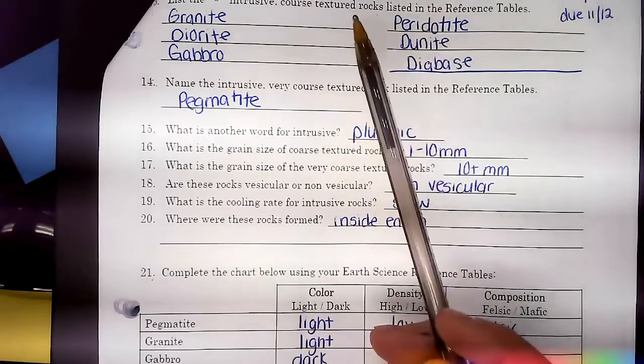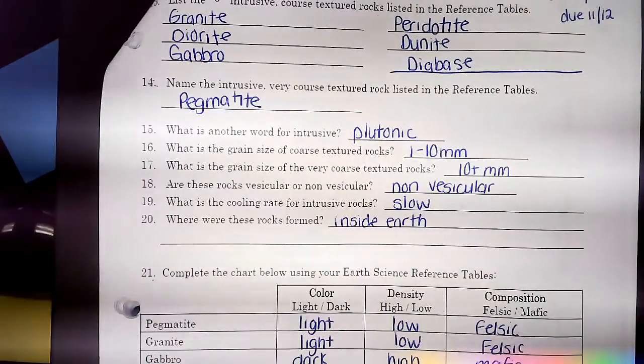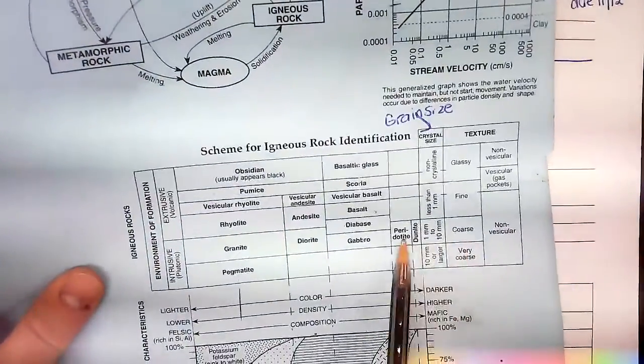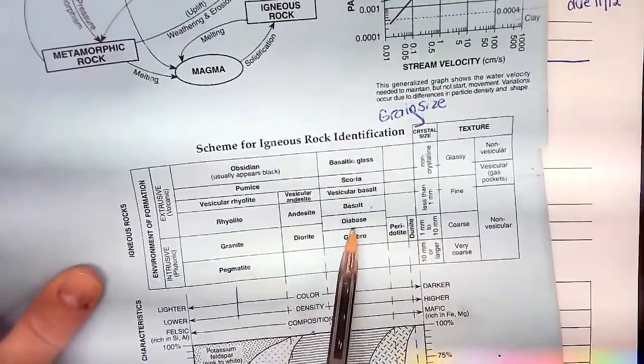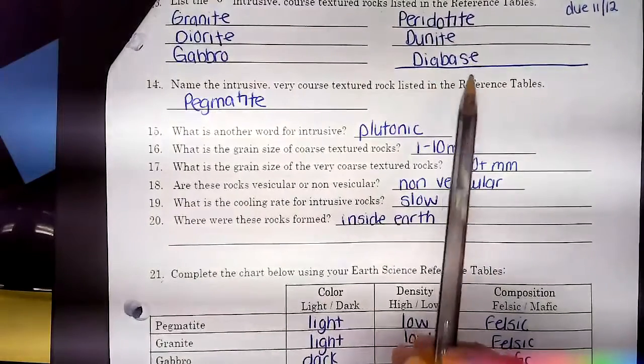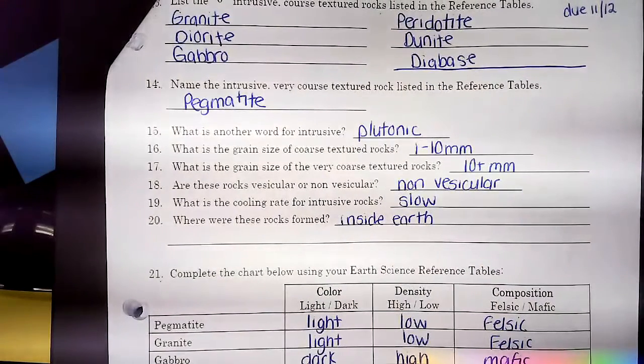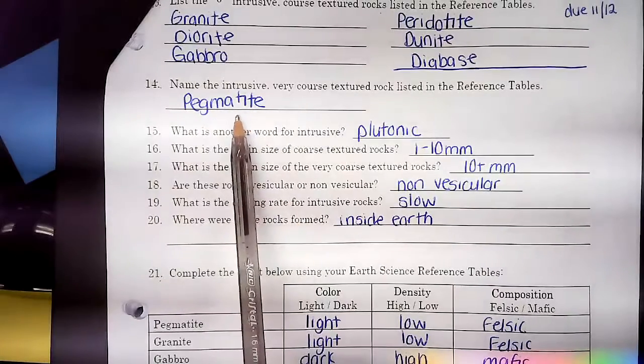So it starts off with name the coarse textured rocks. These are right off your reference table. So again, coarse, all of these. And I did include diabase as the sixth one. Yes, I forgot a line for it. So hopefully you added a line for diabase. If you didn't, go ahead and do that now. So the coarse are granite, diorite, gabbro, peridotite, dunite, and diabase. There's only one very coarse on the reference table, and that's pegmatite.